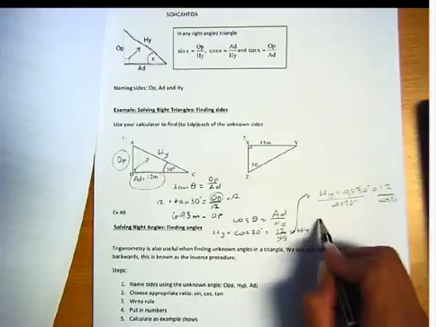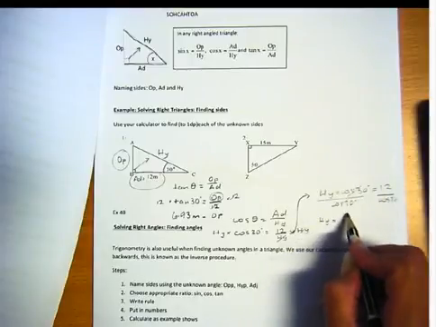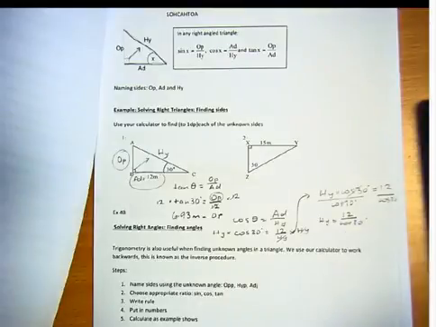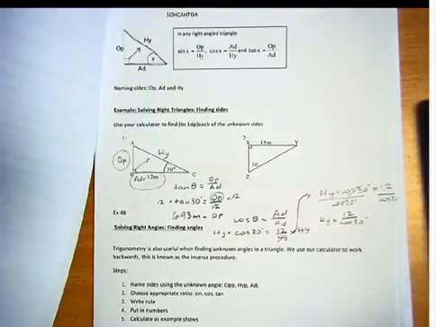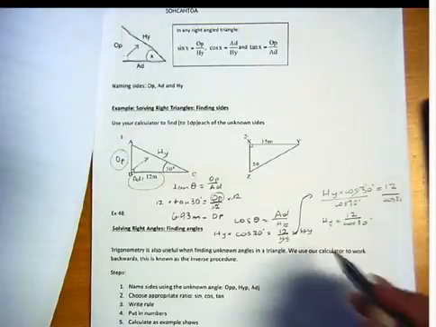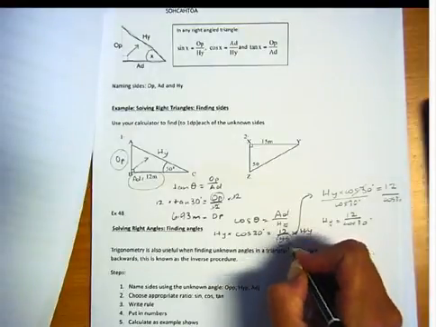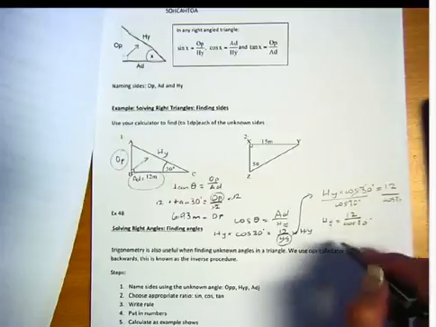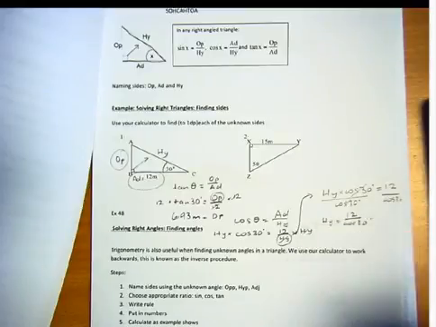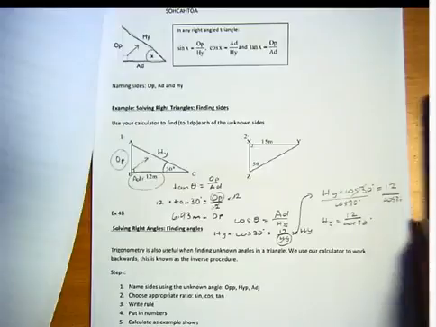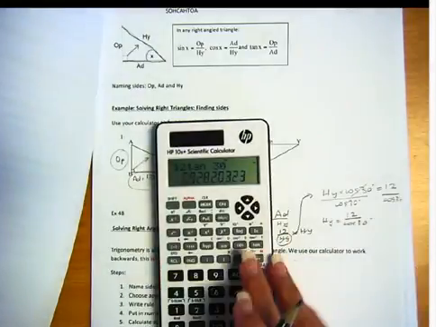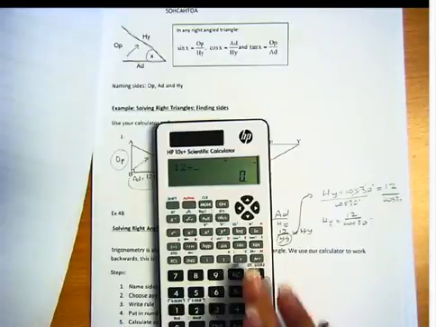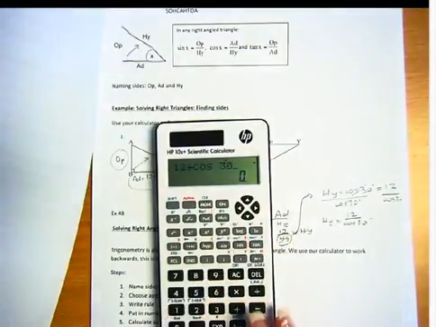So the hypotenuse equals 12 divided by cos of 30. Basically, when the unknown is on the bottom of the fraction, it ends up being a divide with the ratio on the bottom. So now I go 12 divided by cos 30.